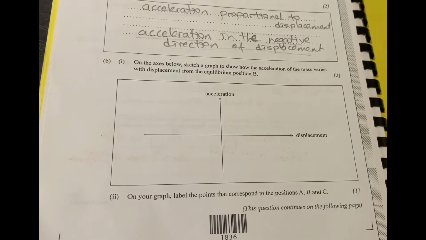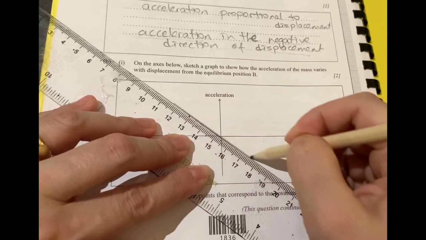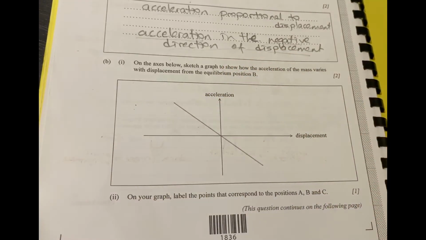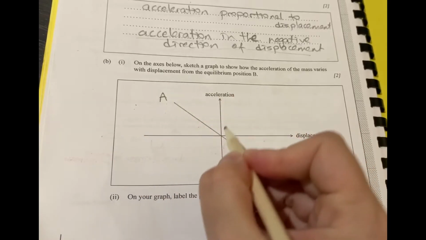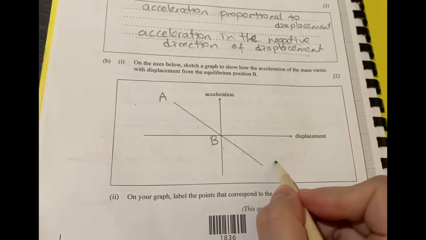We know, based on the definition above, this graph must be a linear proportionality, so a straight line passing through the origin. And we know it must have negative gradient because acceleration and displacement are always in opposite directions, which gives us this. On the graph, label the points that correspond to the positions of A, B, and C. This would be A, equilibrium position B, and that would be C.